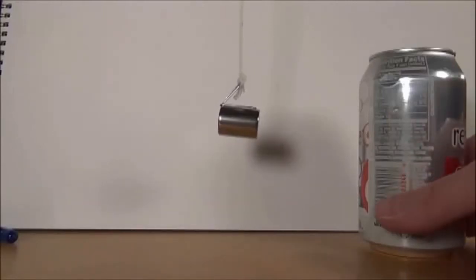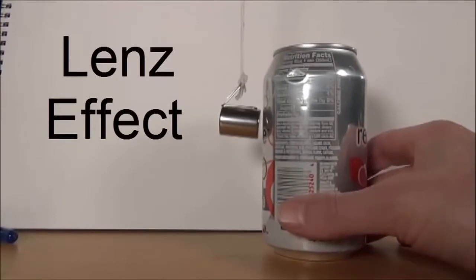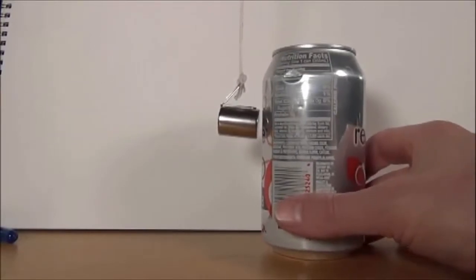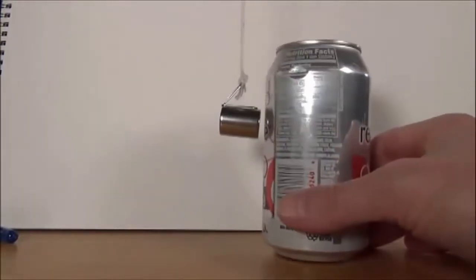So in this video, we're going to take a look at a very interesting phenomenon called the Lenz effect. You can see that the can, an aluminum can here, and a strong magnet are really not attracted to each other. Have the can right next to the magnet, and the magnet's not being pulled towards the can.